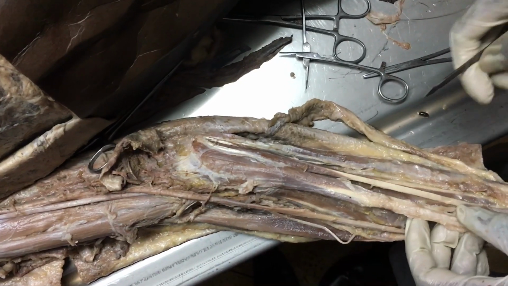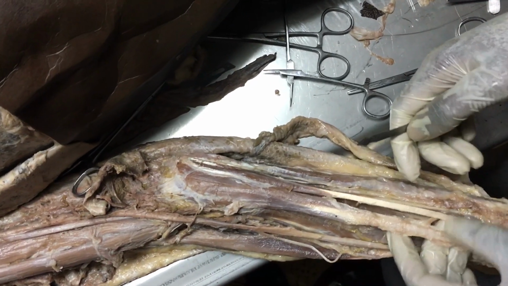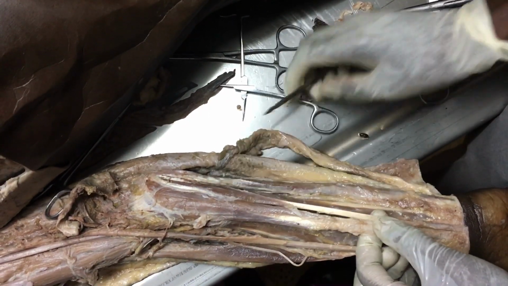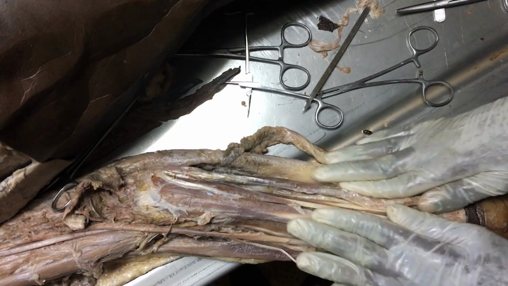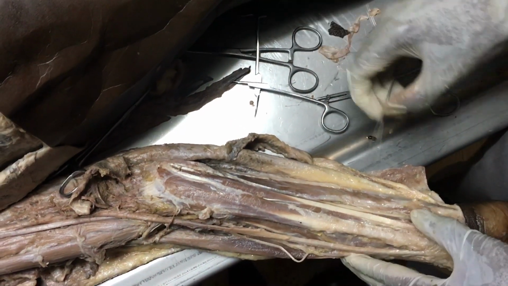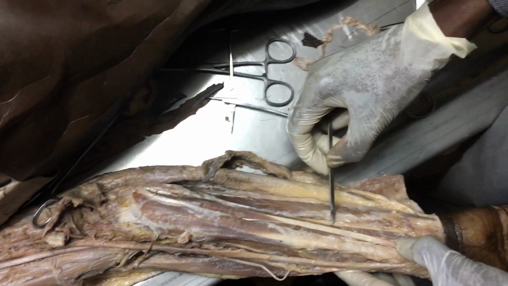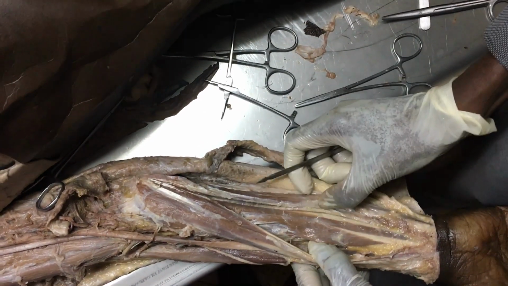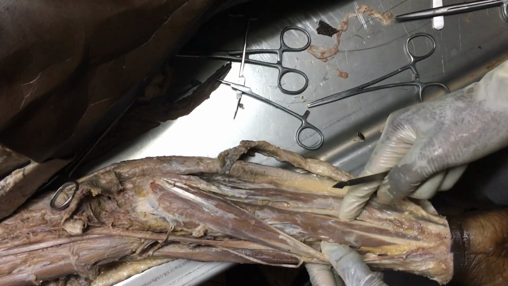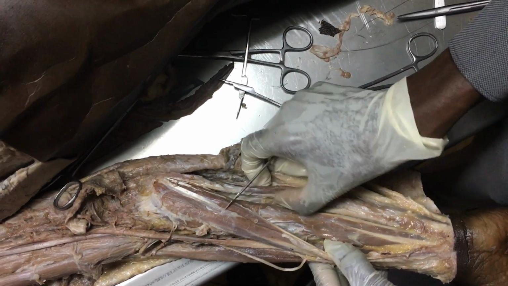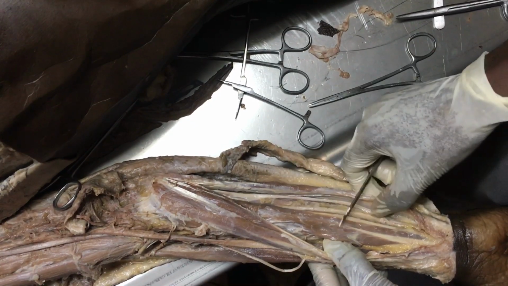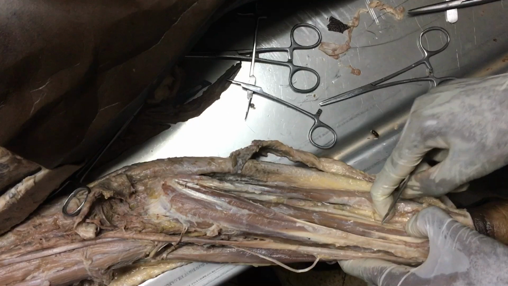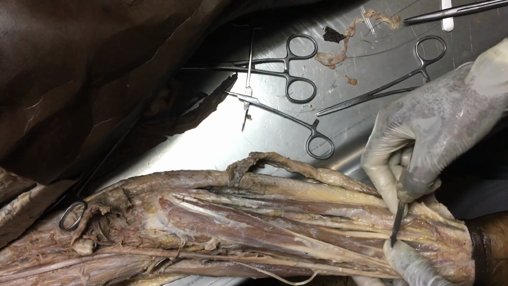From here, we were able to identify the flexor digitorum superficialis. If we put this back to how it should be, we can see the tendons of the flexor digitorum superficialis, and when we reflect this, we will see the muscle. In between the tendon of the flexor digitorum superficialis and the flexor carpi ulnaris, we will find our ulnar nerve and artery.